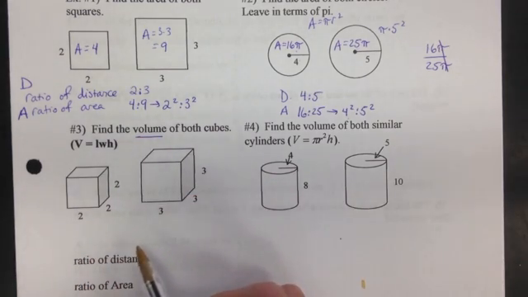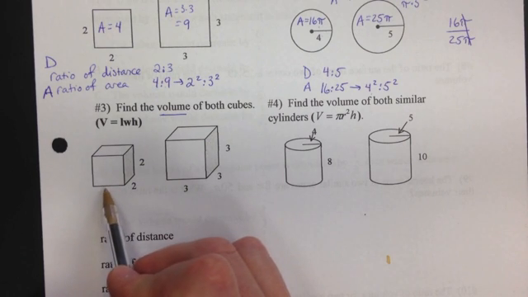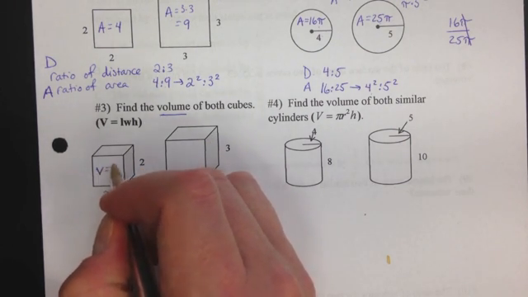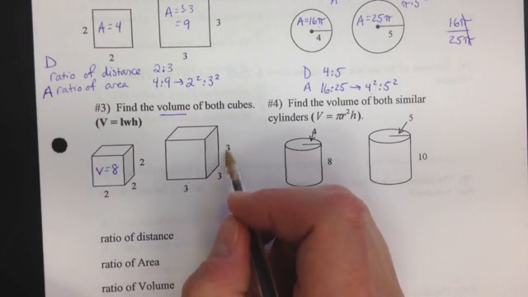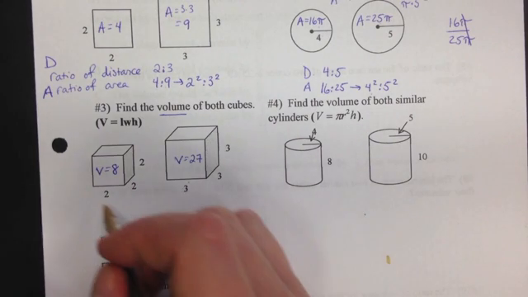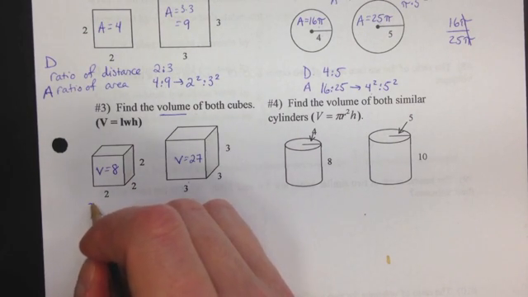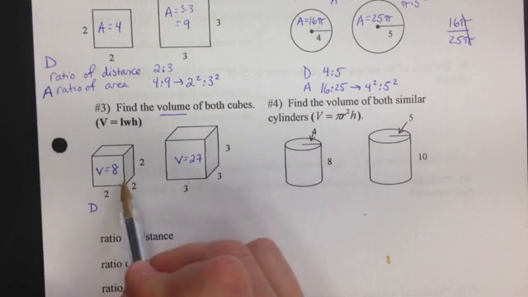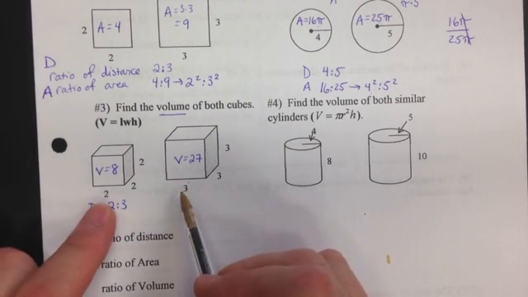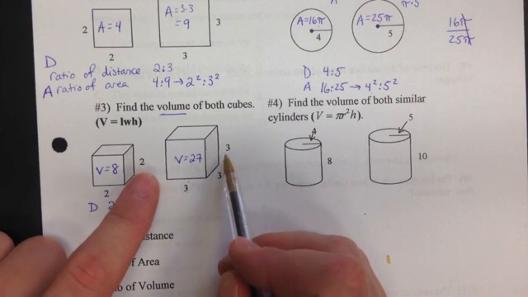Find the volume of both cubes. Volume is length times width times height. So for the small cube, 2 times 2 times 2 is actually 8. Volume is 8. 3 times 3 times 3, the volume is 27. Now, the ratio of distance, which I'll label with a D, that would be 2 to 3. The distances, those would be the two lengths, or the two widths, or the two heights.